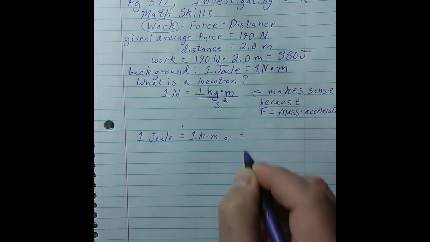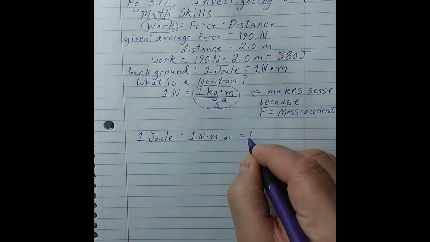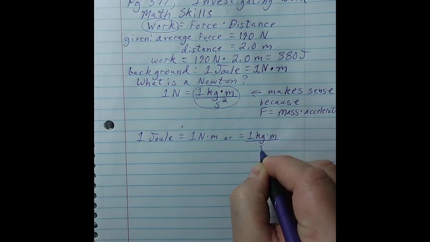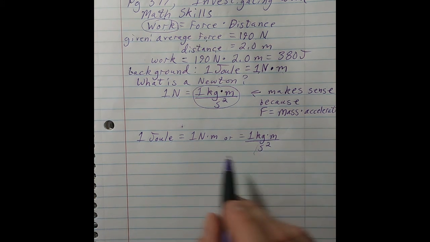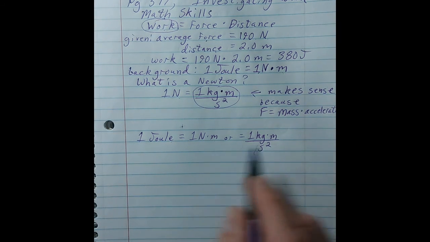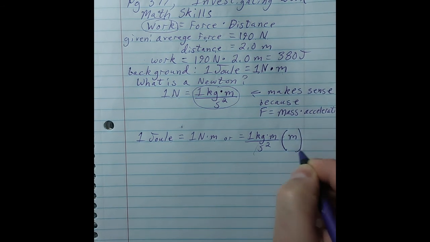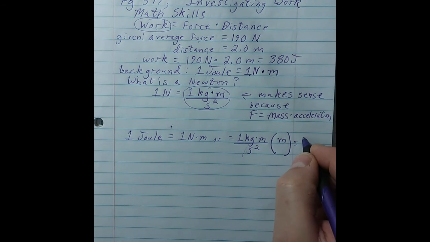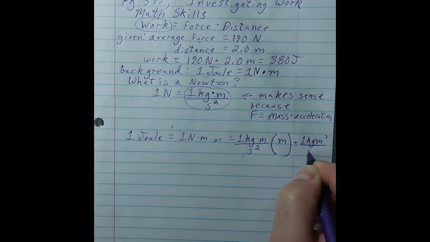or it's equal to this thing right above, which is 1 kilogram times a meter per second squared, a mass accelerating through a distance. So we're going to times again a distance. And what does that end up equaling? It ends up equaling a 1 kilogram meter squared per second squared.